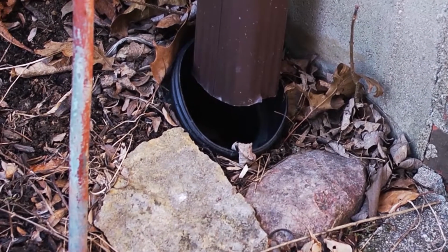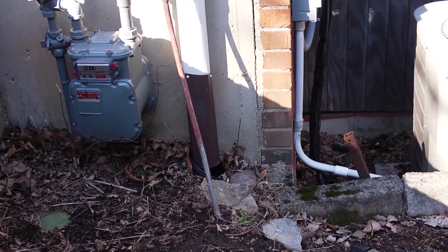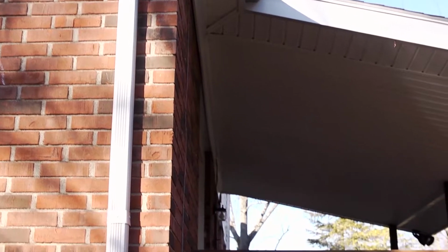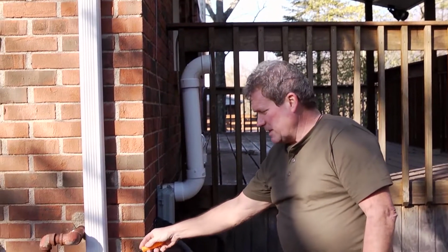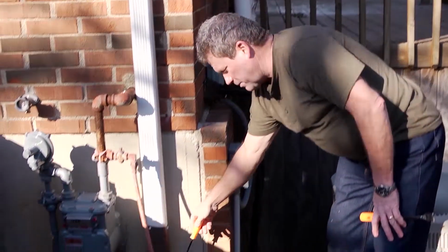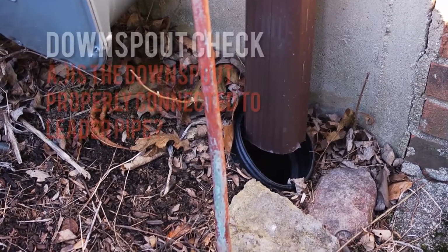The number one cause for water intrusion into the basement, bar nothing, is the fact that quite often the downspouts coming down the side of the house are not properly drained away from the house. Sometimes, more often than not, we find that these downspouts are not connected to leader pipes, or if they are connected to a leader pipe, there's a gap here where it actually is overflowing and coming down along the foundation.